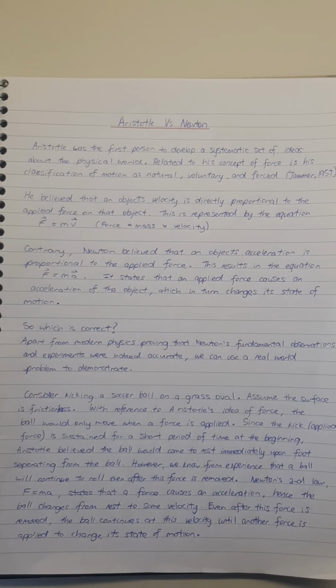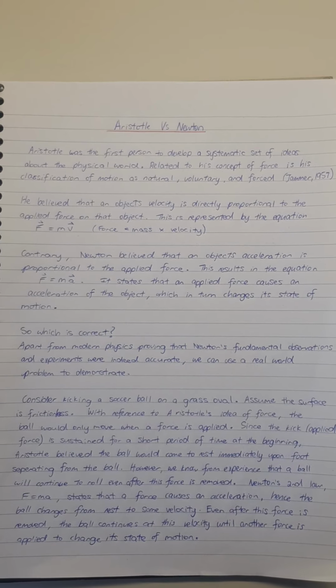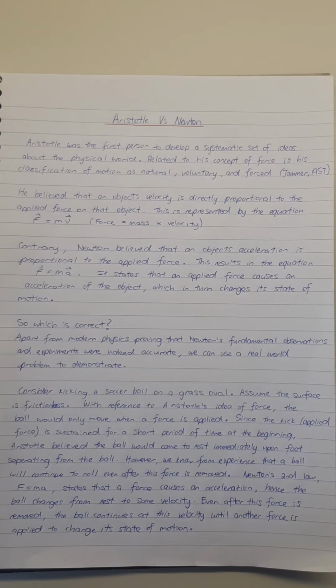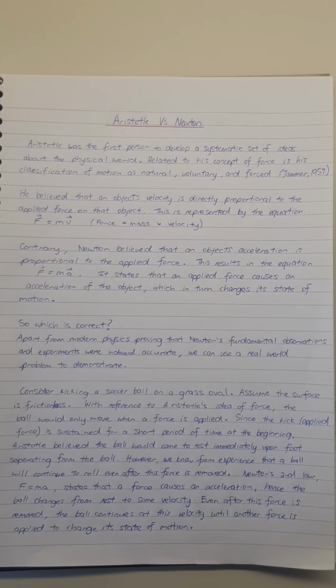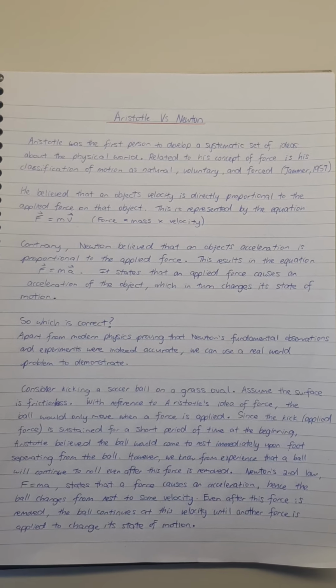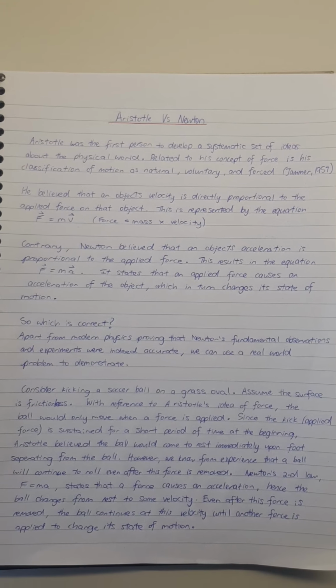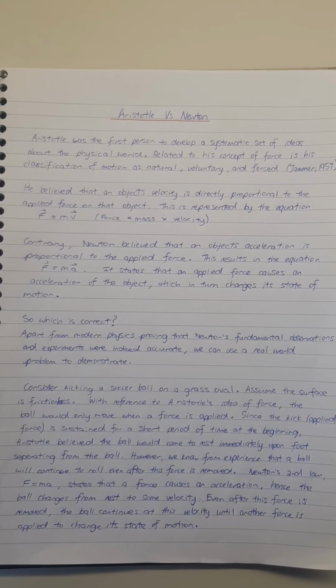With reference to Aristotle's idea of force, the ball would only move when a force is applied. Since the kick, the applied force, is sustained for a short period of time at the beginning, Aristotle believed the ball would come to rest immediately upon the foot separating from the ball. However, we know from experience that a ball will continue to roll after the force is removed. When you kick a soccer ball, it doesn't just immediately stop, it will continue rolling.